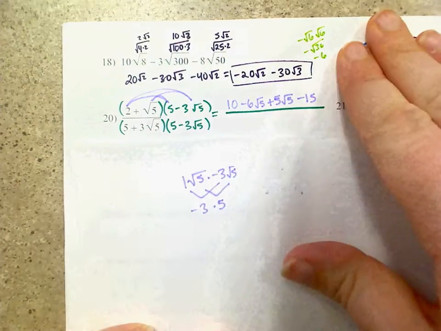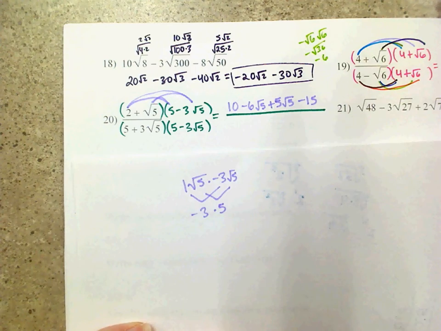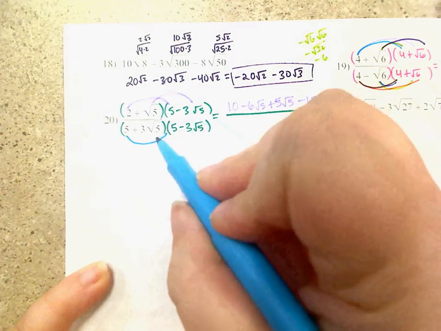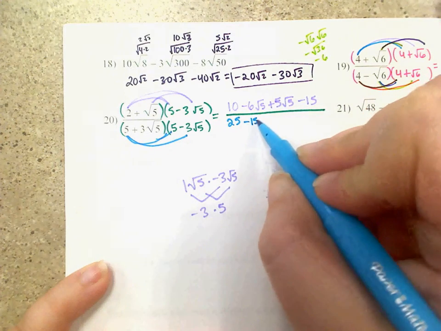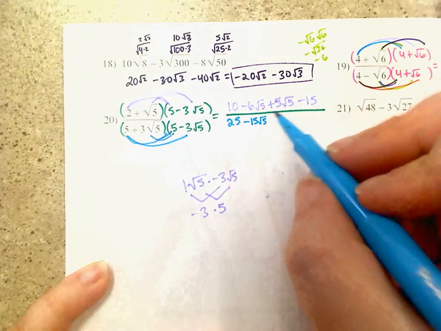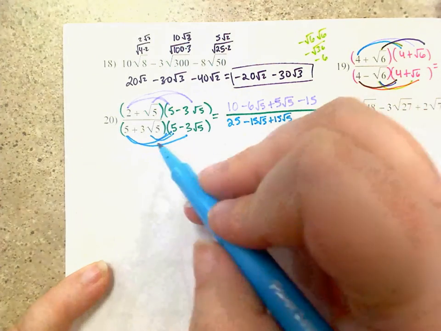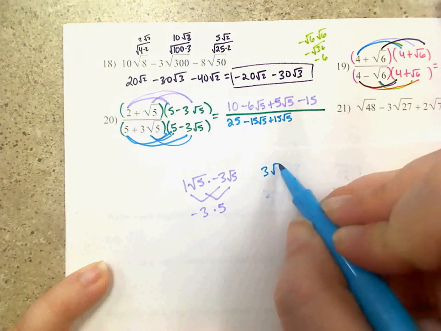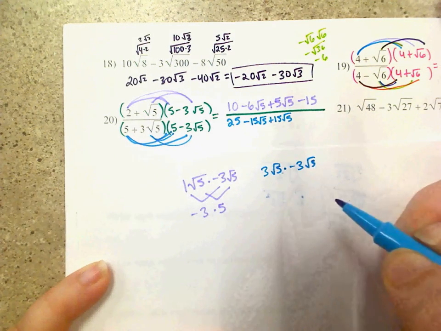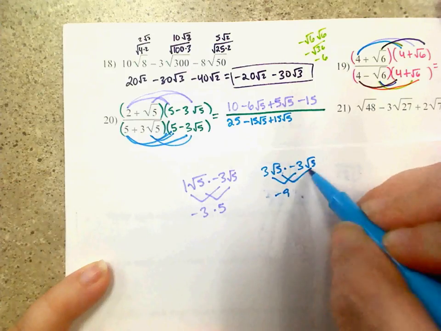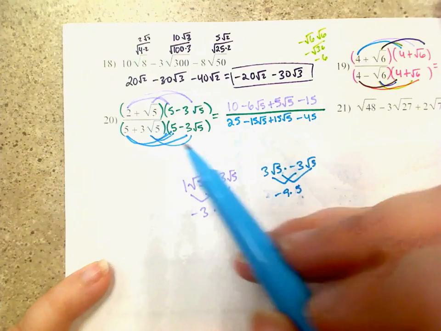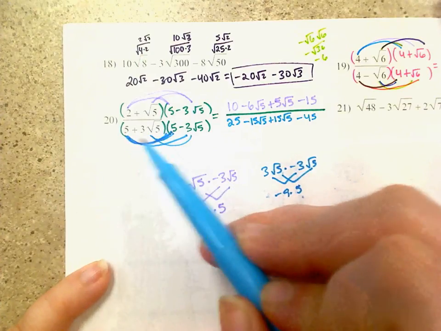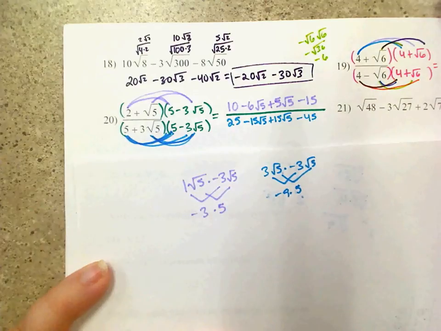And then in the denominator, we have 5 times 5, which is 25. 5 times negative 3 square roots of 5 is negative 15 square roots of 5. 3 square roots of 5 times 5 is positive 15 square roots of 5. And then 3 square roots of 5 times a negative 3 square roots of 5 is negative 9 times 5, because the square root of 5 times square root of 5 is 5. So that is negative 45. Now, if you already know that the two middle terms cancel out, you can just multiply the first two terms and the last two terms. If you know that the middle ones cancel each other out, you can do that.